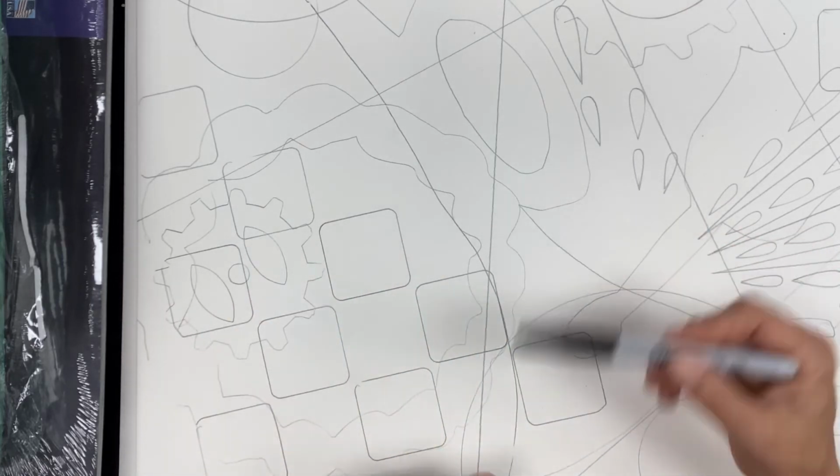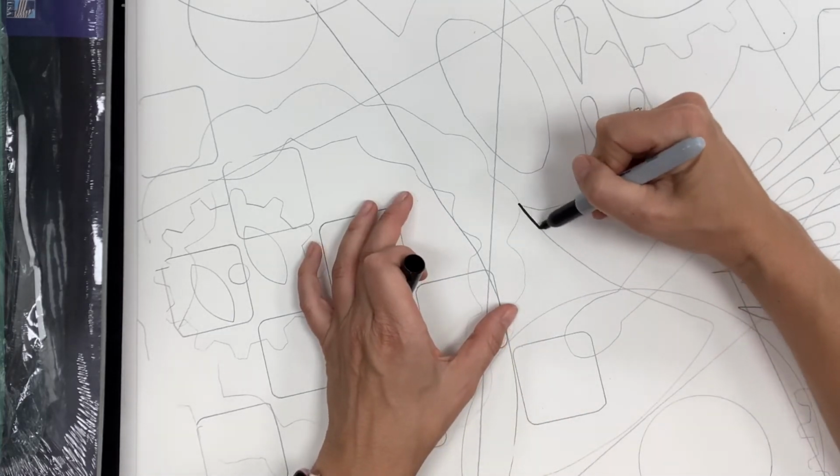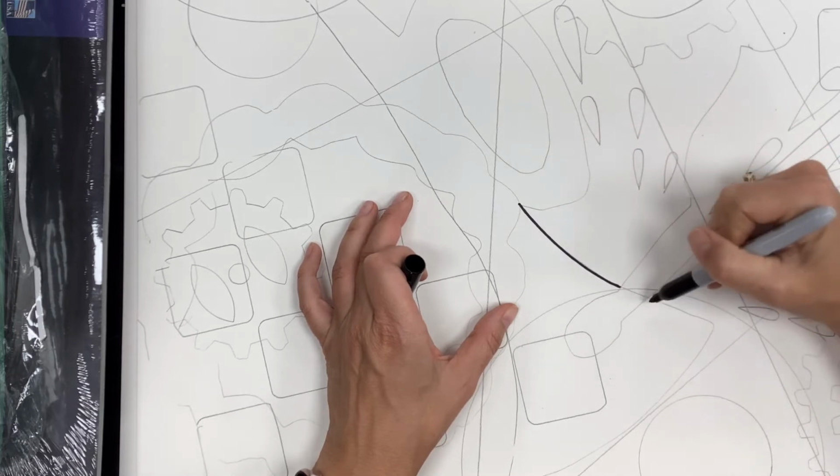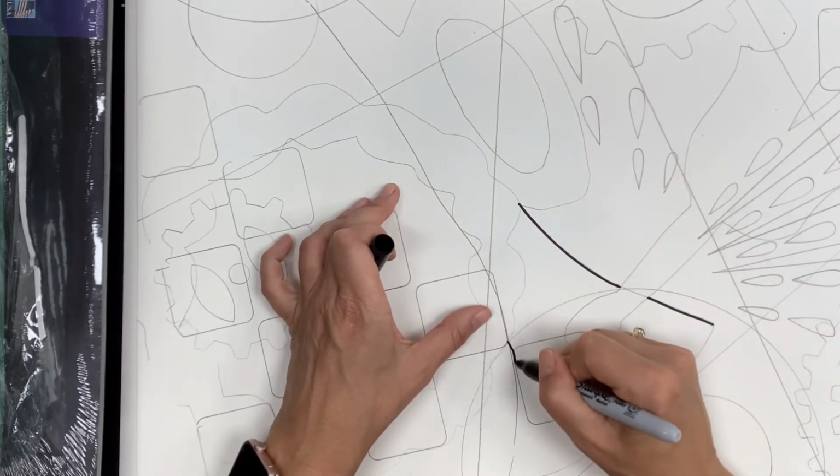Now, I want you to choose a couple of areas to outline with Sharpie. Not them all, but just some. So let's say if I really wanted to focus on this horn, maybe I would outline the horn. Or maybe I would see how I just decided to not outline part of that.